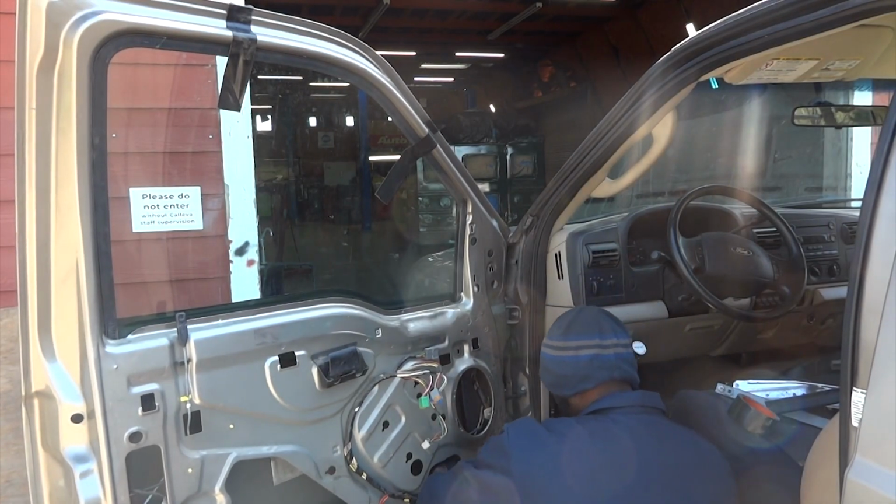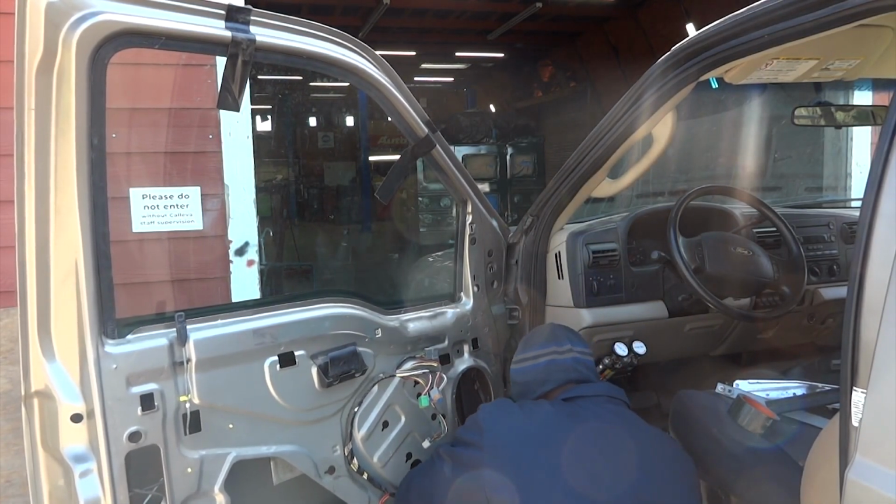So I'm gonna install the bolt for the window track.